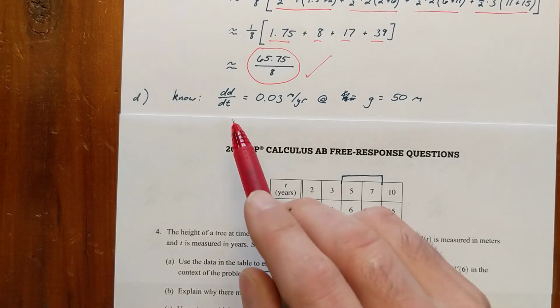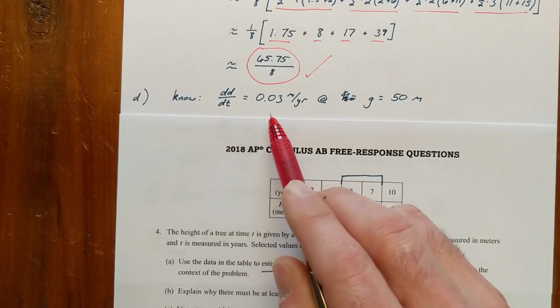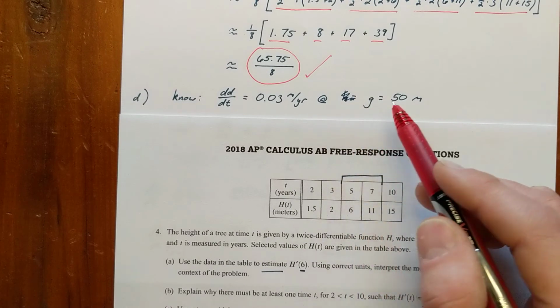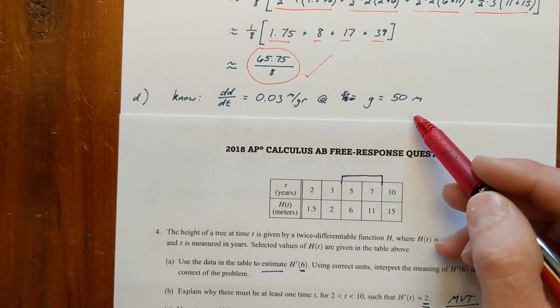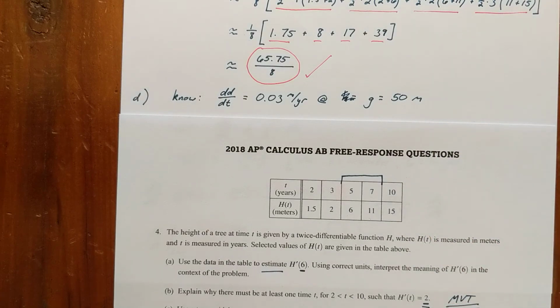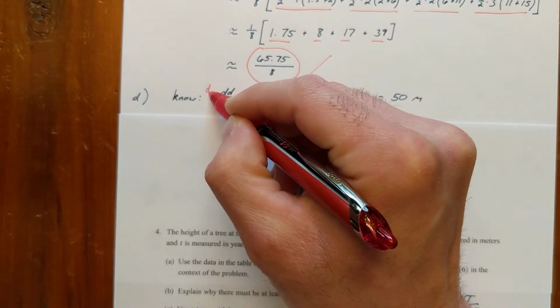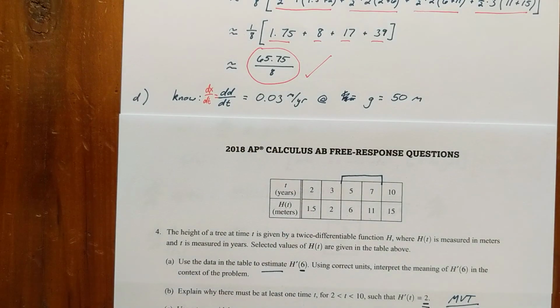So, without reading real carefully, I wrote this out, that the derivative of the diameter of the tree with respect to time was 0.3 meters per year, and that happens at the time when g, which is the height of the tree, is 50 meters. In hindsight, and I'll change this in a minute, x is the variable they used here for the diameter of the tree, so I really should have called this dx/dt and not introduced another variable right here with dd/dt. But anyway, there we go.